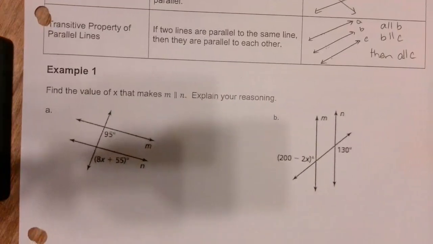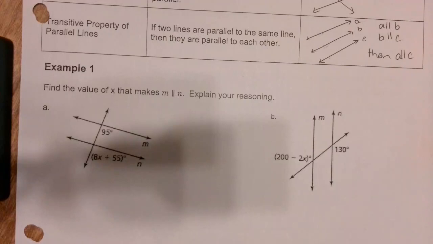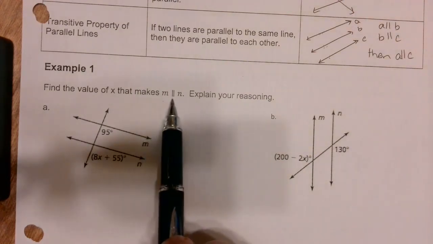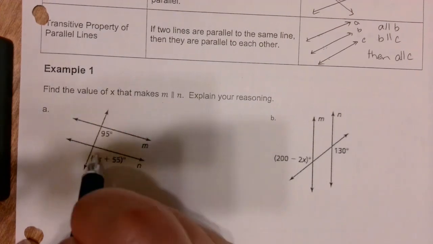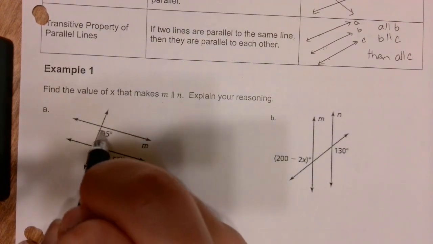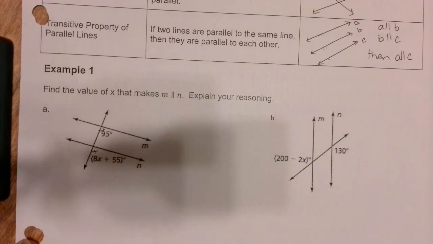So example 1. Find the value of x that makes m parallel to n and explain your reasoning. So if we want m to be parallel to n, then we need these angles here to be congruent. We want them to be equal.